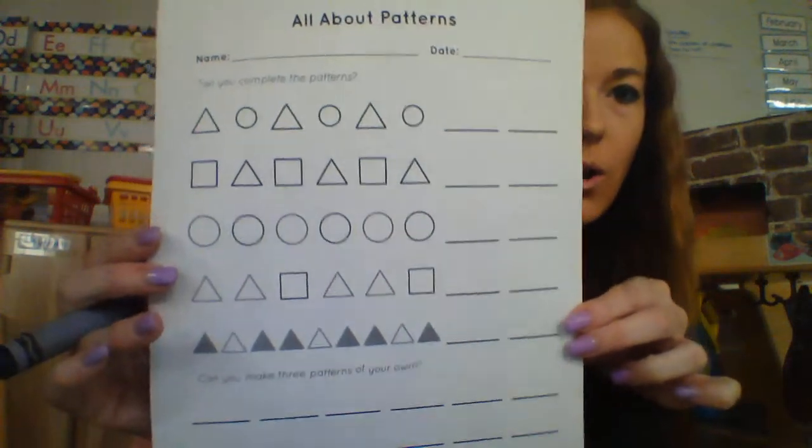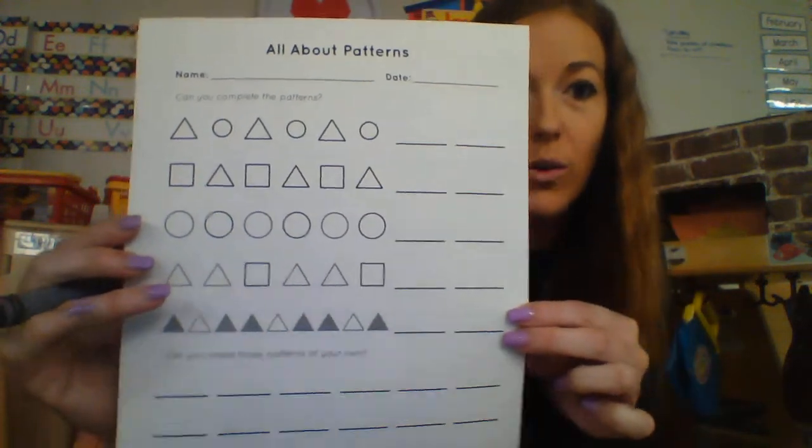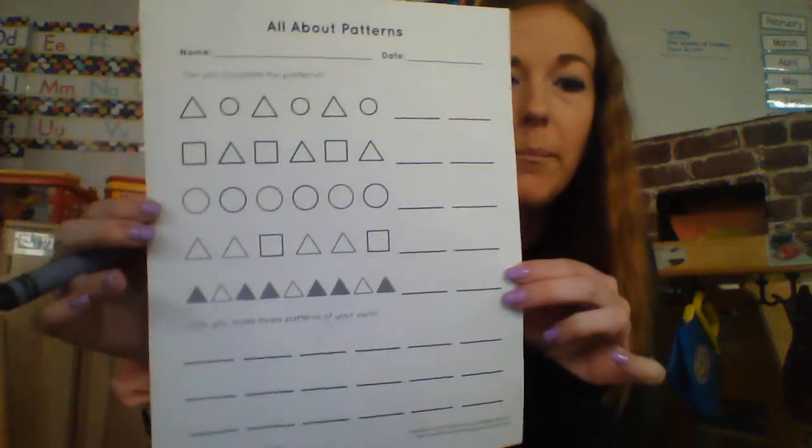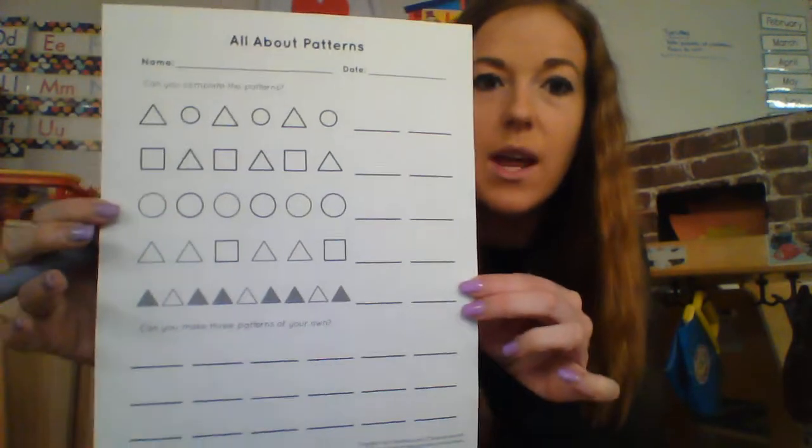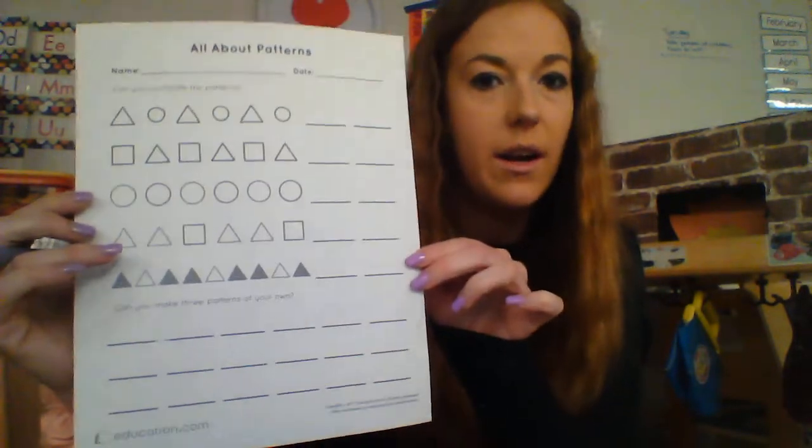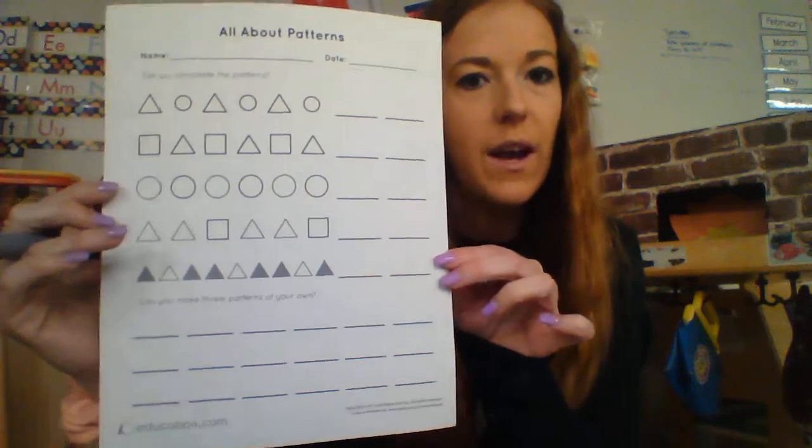So for today's math activity, I sent you all home this pattern sheet. If you could pull that out. Parents, if you were not here yesterday, then I sent this link on ClassTag, so you can find it there. And then you will need a crayon. That way we can work on the patterns. And I'm going to put our camera down. That way you can follow along with me.